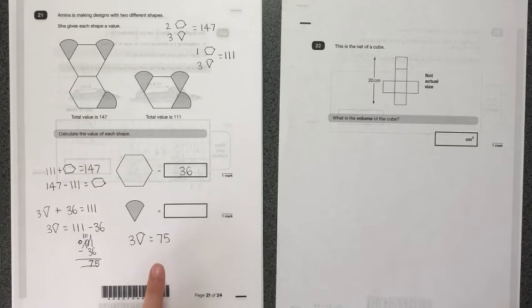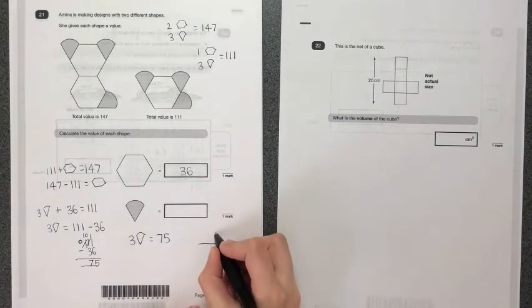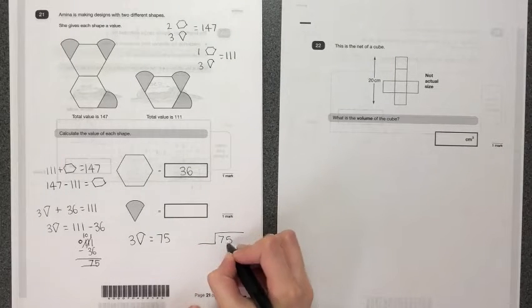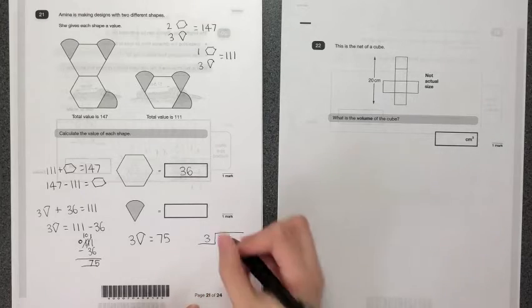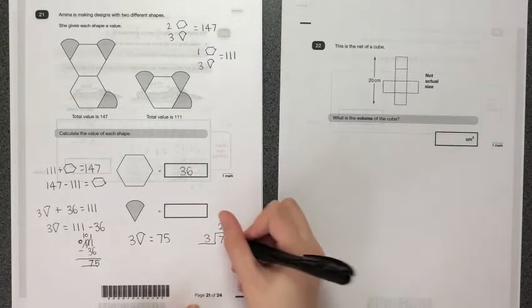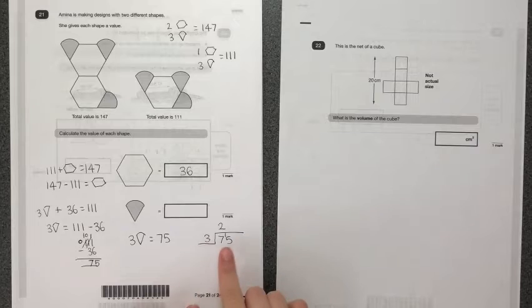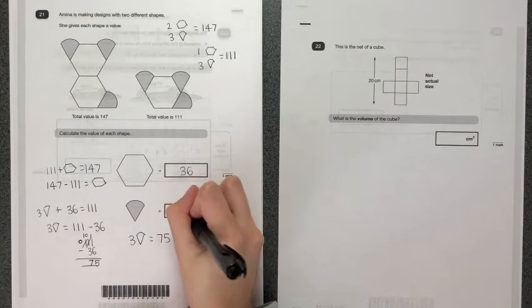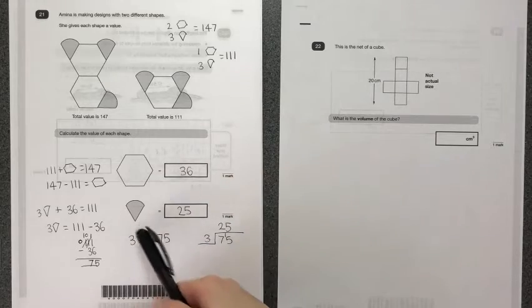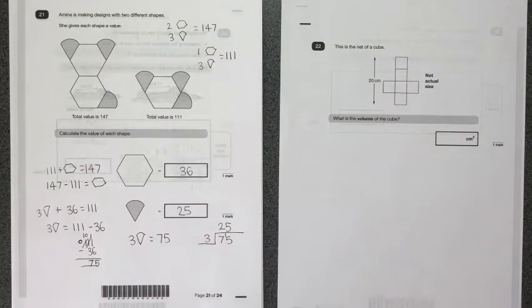To work out what 1 of these cone shapes equals, we're going to divide 75 by 3. 75 divided by 3. 3 goes into 7 2 times with a remainder of 1. 3 goes into 15 5 times. That means that this shape has a value of 25.